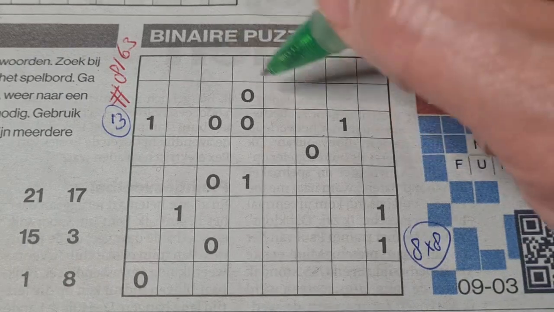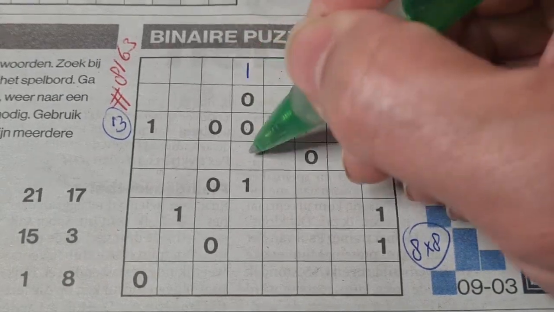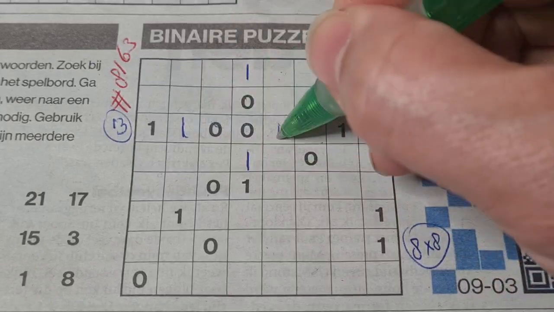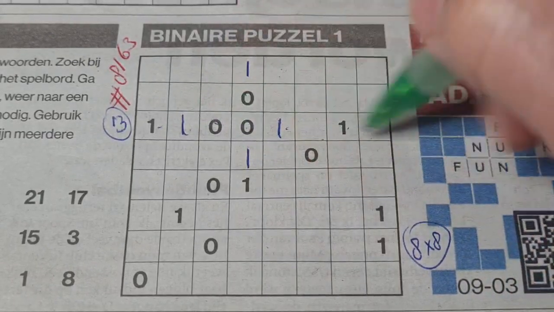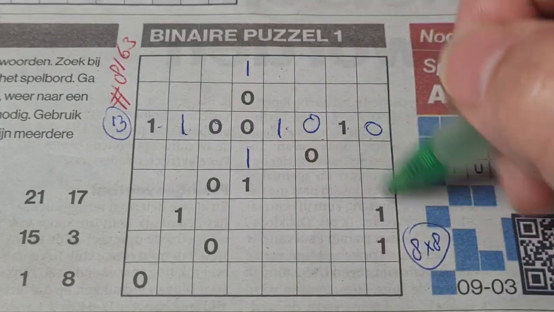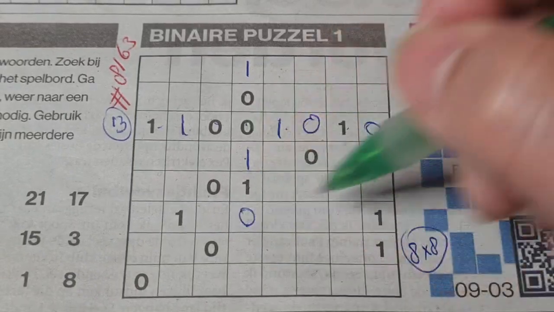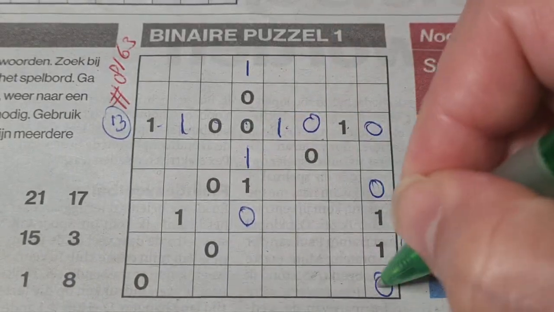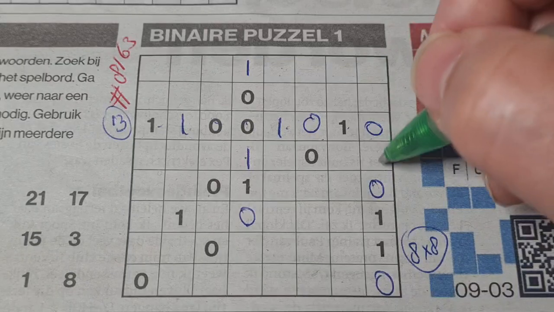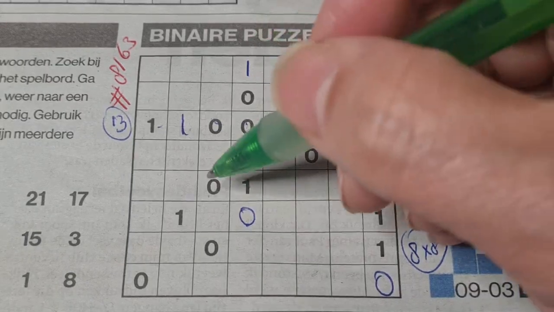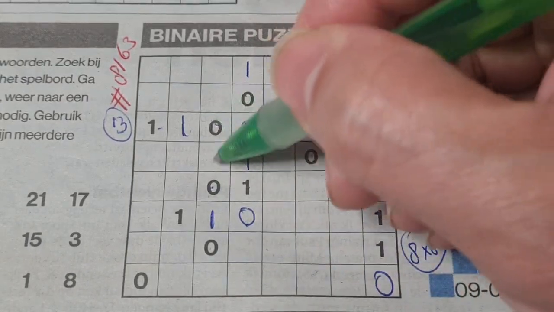Let me start with the double 0's. Double 0, here 1, there 1. Double 0, here 1, there 1. We have 4 1's here, so the rest are 0's. Double 1, here no, there no. Double 1, here no, there no. Between the 0's comes a 1.